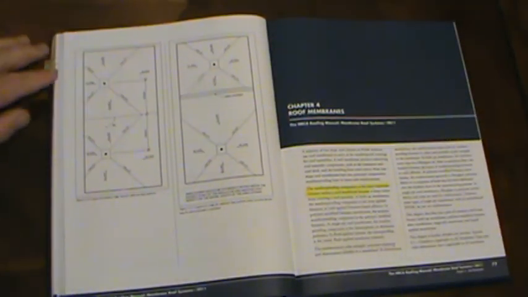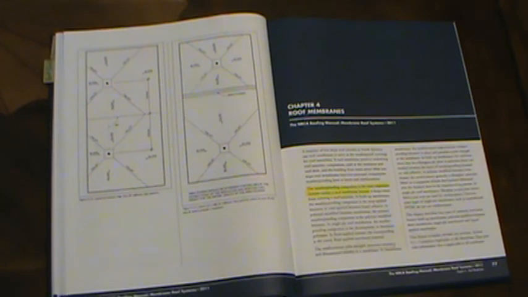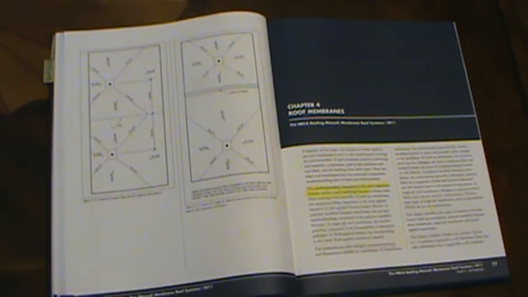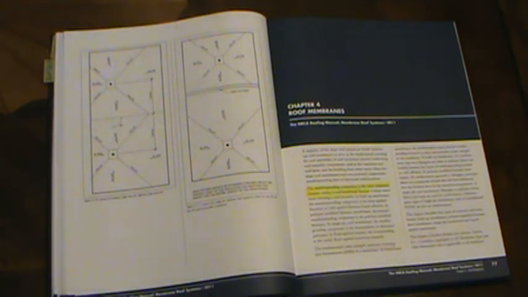That's about it. The next section is going to be chapter 4, roof membranes. But that's a lot of information. You might want to watch this one again, especially the decks, the insulation, and the membranes. This is an important, very important book to get familiar with.